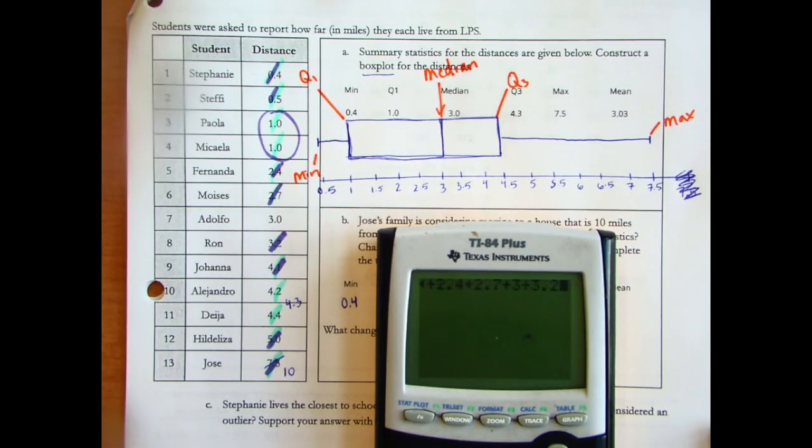So my new mean, my new average, is 3.92 if I round up.